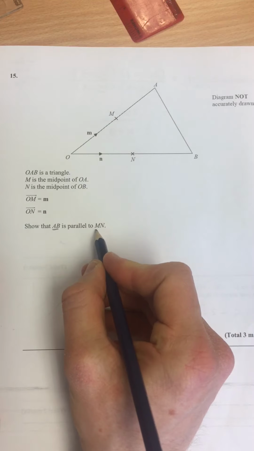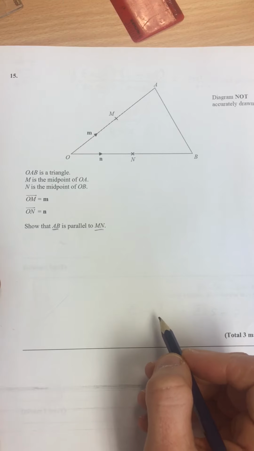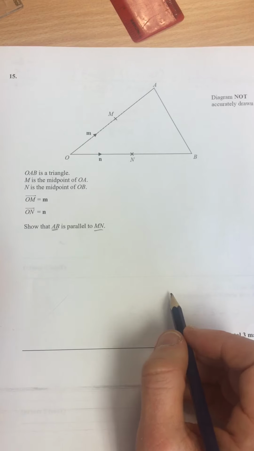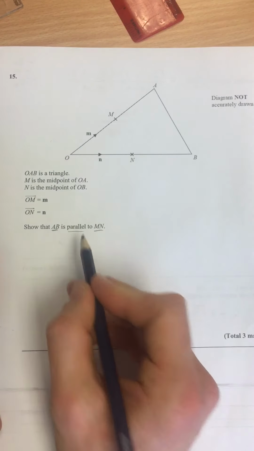So we're going to need to work out the vector AB, and we're going to need to work out the vector MN, and show that they are multiples of each other. That's how we know that they are parallel.